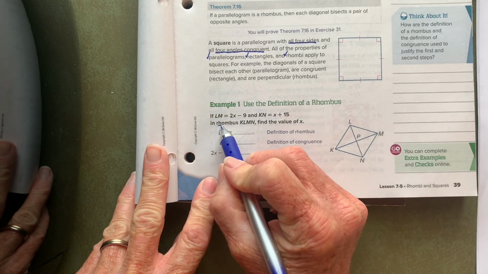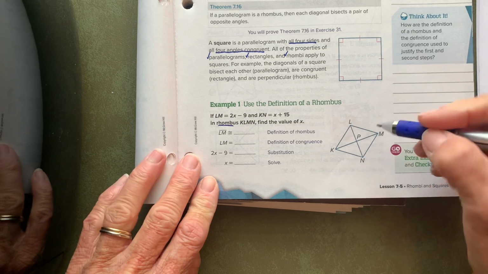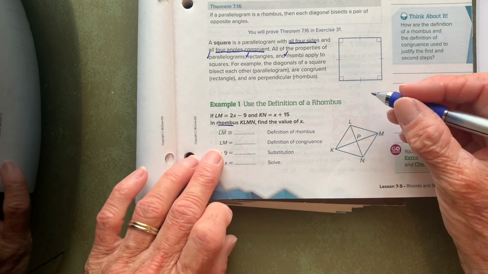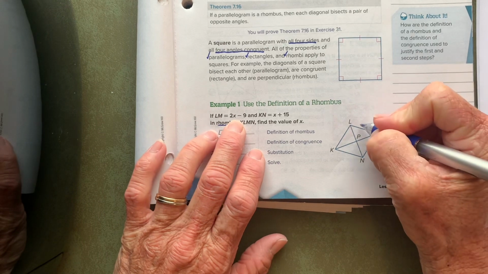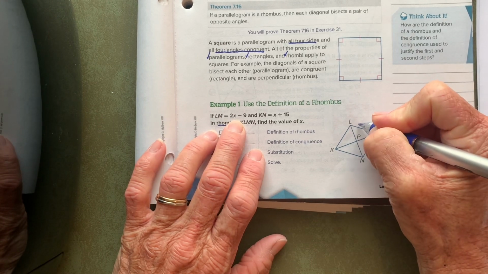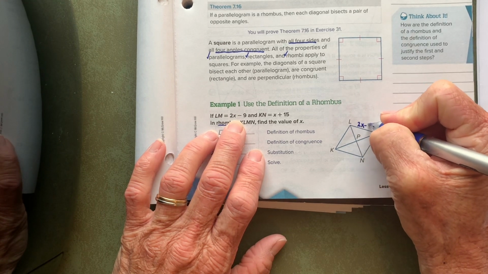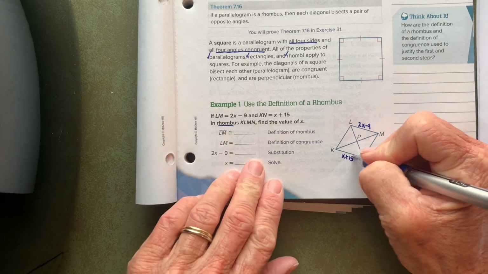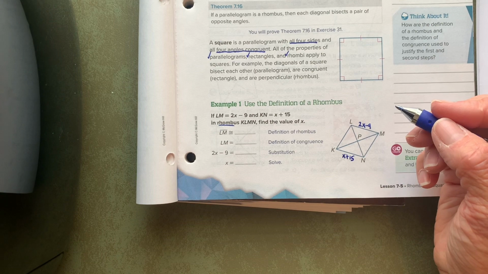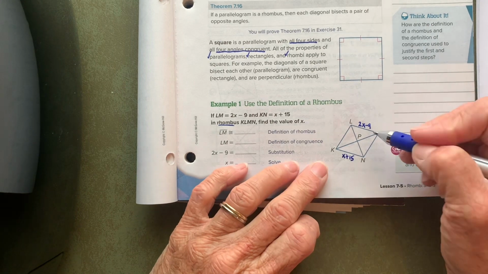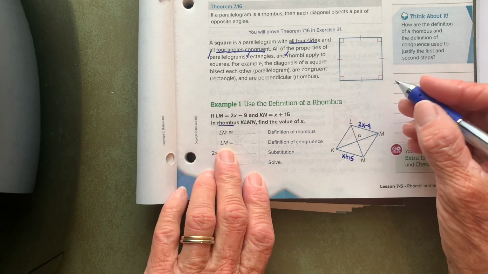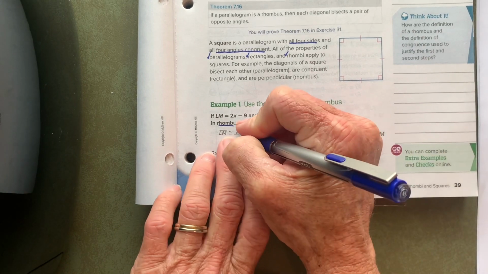All right, let's just solve a couple of problems now that we know these properties. So we're dealing with a rhombus in this picture, and the segments that have been drawn are diagonals. However, we've been given expressions for the sides. Side LM is 2x minus 9, side KN is x plus 15, and we just want to find the value of x.